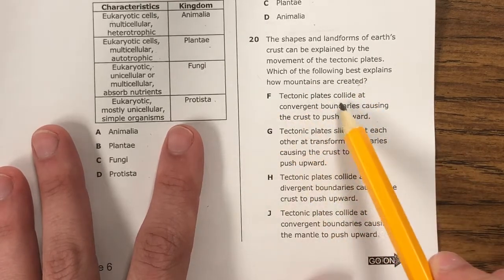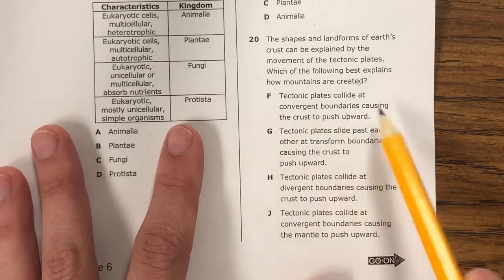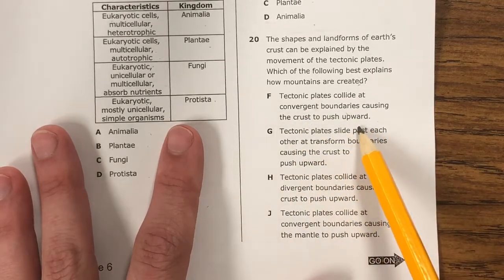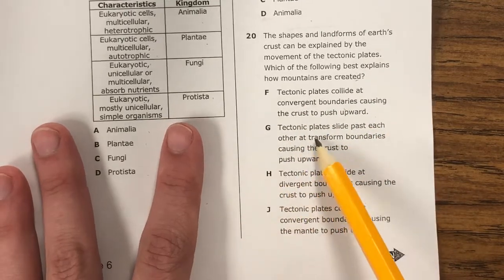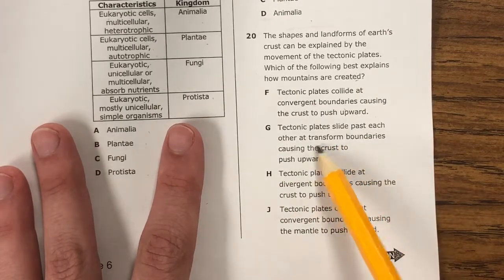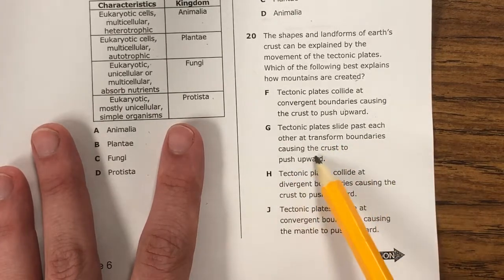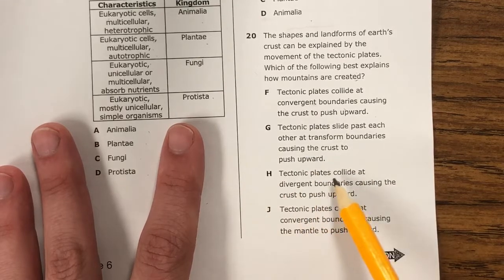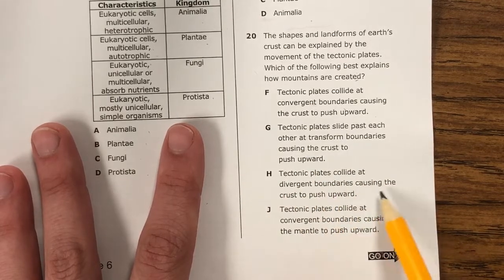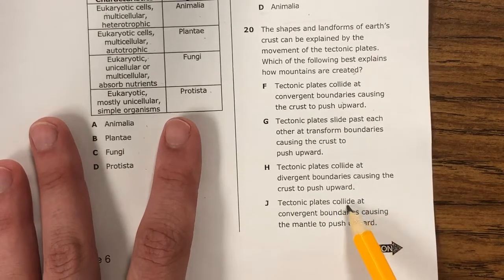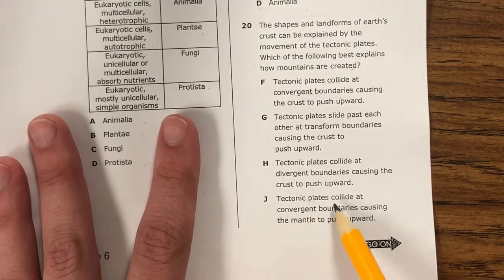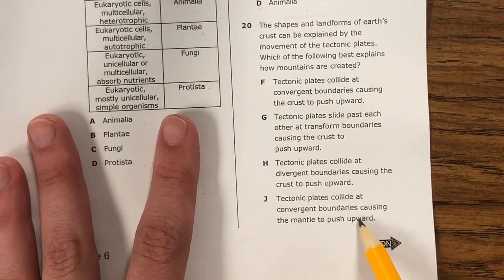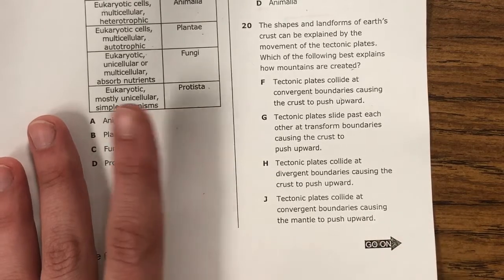F. Tectonic plates collide at convergent boundaries, causing the crust to push upward. G. Tectonic plates slide past each other at transform boundaries, causing the crust to push upward. H. Tectonic plates collide at divergent boundaries, causing the crust to push upward. Or J. Tectonic plates collide at convergent boundaries, causing the mantle to push upward.